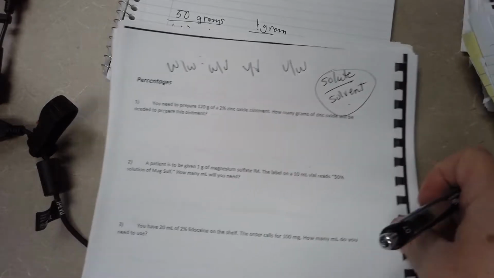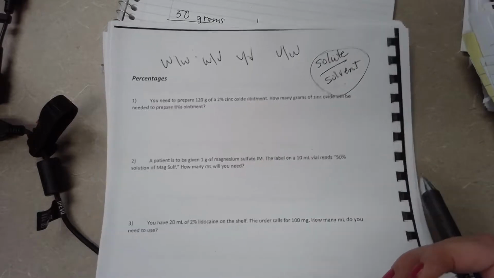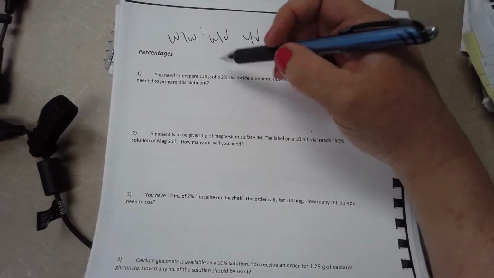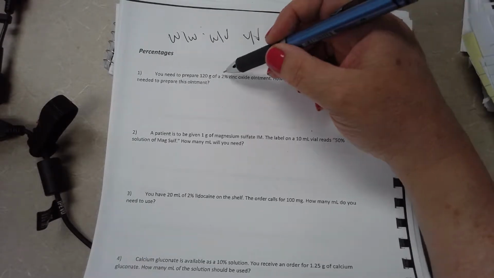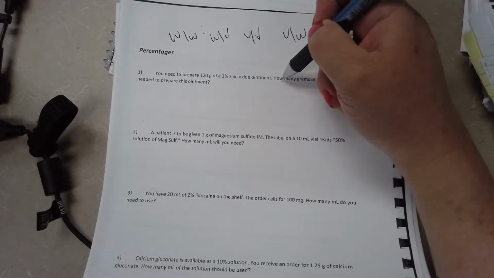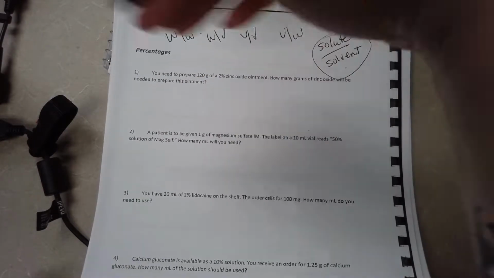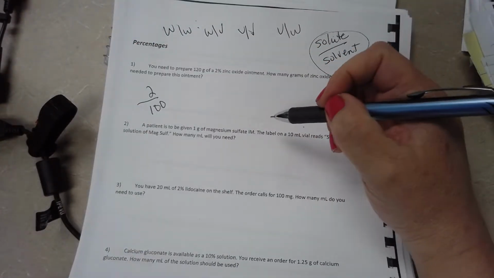So if you recall back with percentages, we said early on that a percentage is something out of 100. So let's look at this first problem. You are to prepare 120 grams of a 2% zinc oxide ointment. So anytime you see 2%, whatever percent, 2 out of 100.